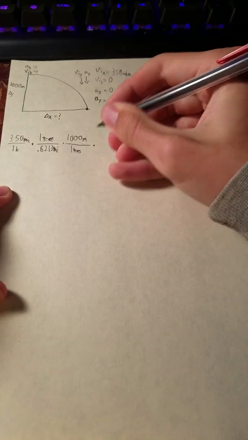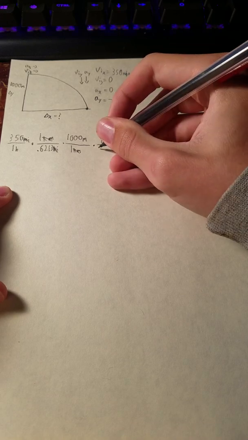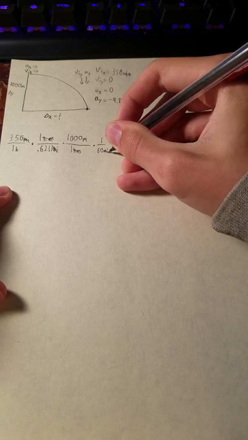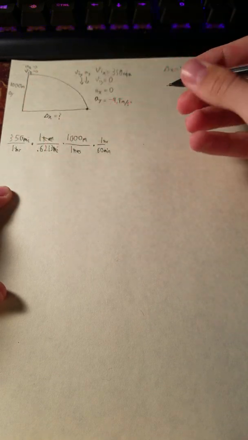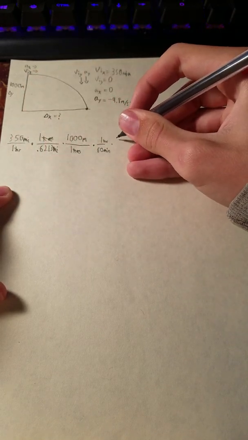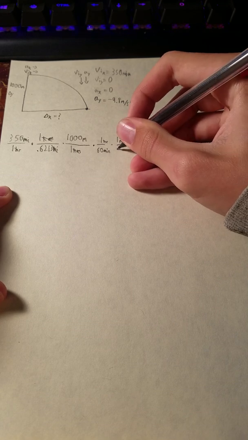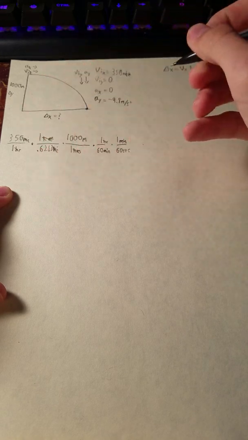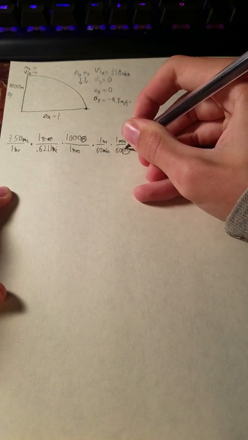In order to get from hours to seconds, we do 1 hour over 60 minutes, which allows us to cancel out hours. We now have meters per minute. Finally, we do 1 minute over 60 seconds to get our correct units of meters on the top and seconds on the bottom.